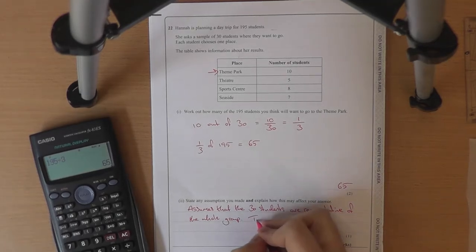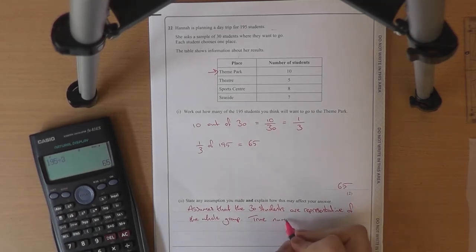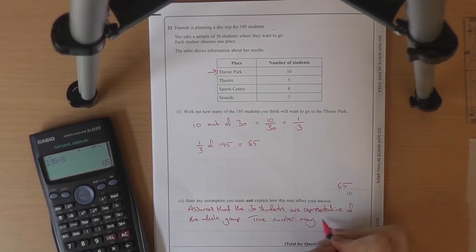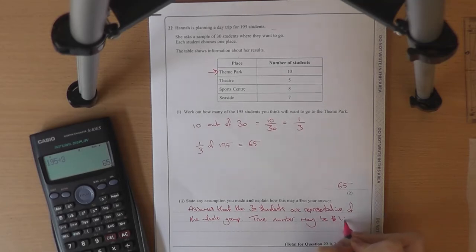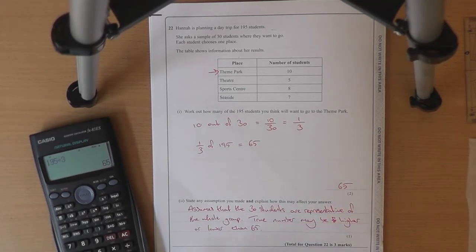In fact, and explain how this may affect your answer, the true number may be higher or in fact lower than 65. If you pick a different group of 30 students from the 195, you might get a different answer. You might get 60. You might find that there's 80. We don't know. It depends how representative the 30 students are of the 195.